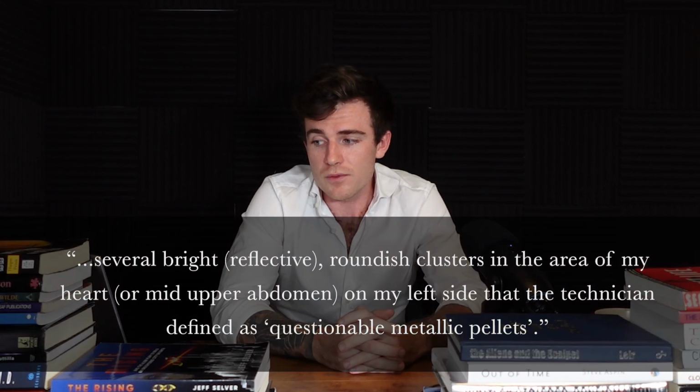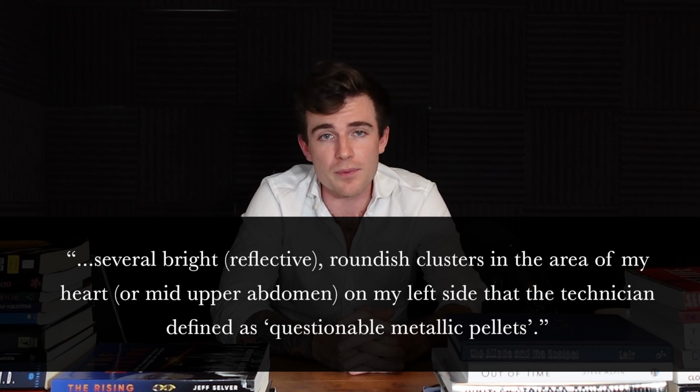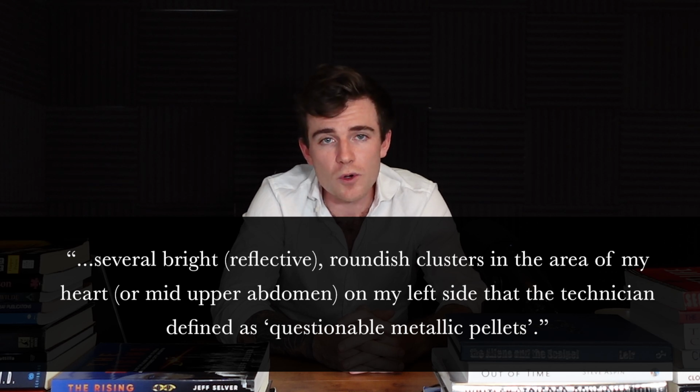In 1992, the author had their first x-rays done. The x-ray revealed several bright, reflective, roundish clusters in the area of their heart or mid-upper abdomen on the left side that the technician defined as questionable metallic pellets. The document present in the folder with the letter is from a Department of Medical Imaging of 1991 that shows the area of the body with the metallic pellets, with the verdict stating beneath, questionable metallic pellets seen upper mid-abdomen.